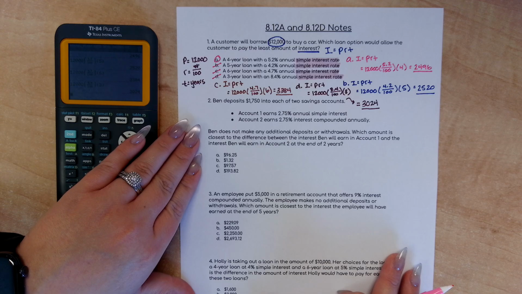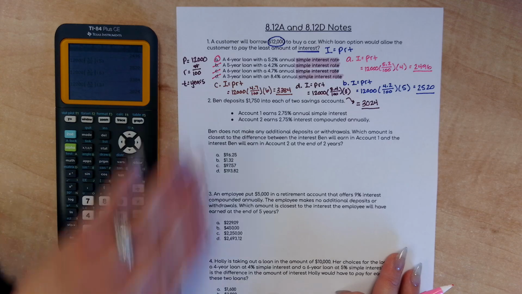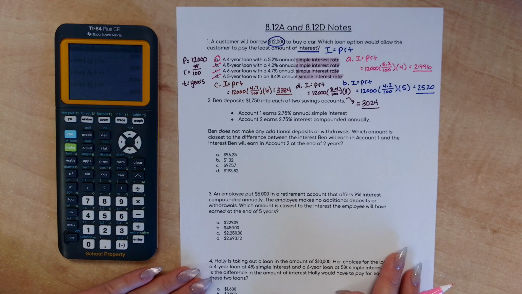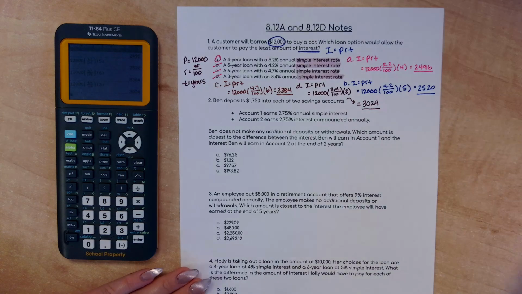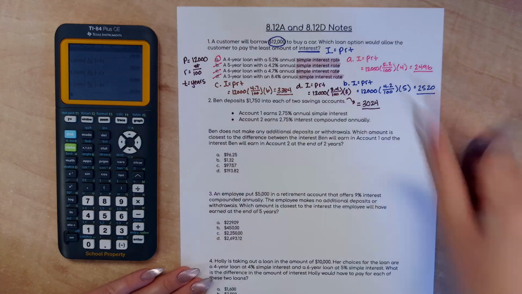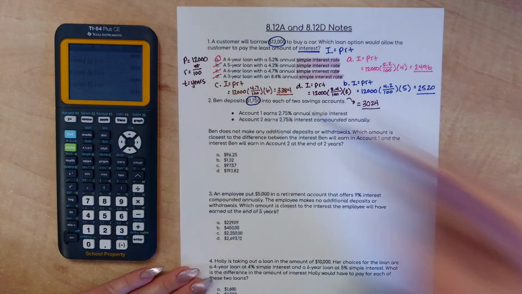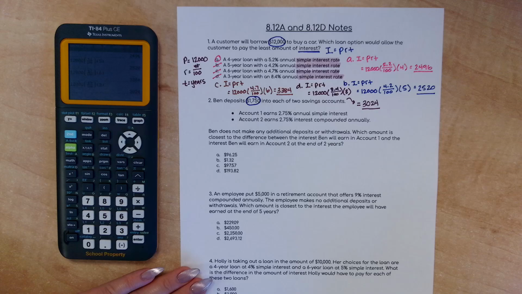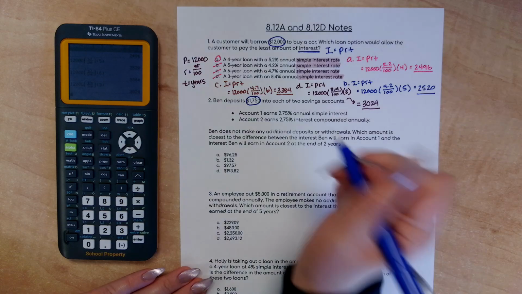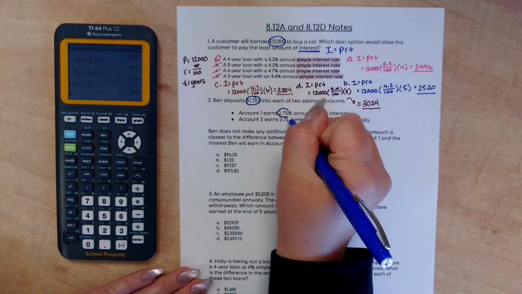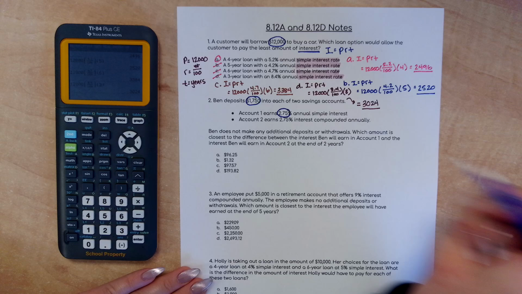Okay, whoa. A lot of things going on. So let's go back and let's read what they did. Ben deposits $1,750 into each of the two savings accounts. Account 1 earns 2.75% annual simple interest.